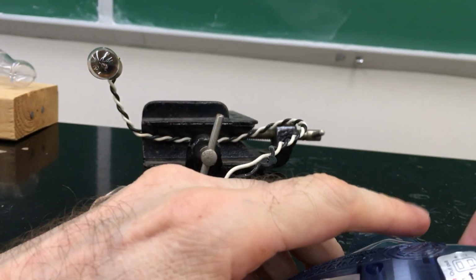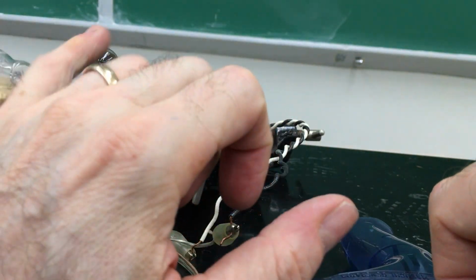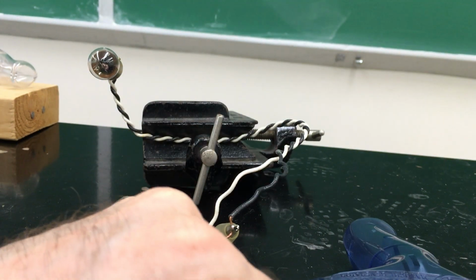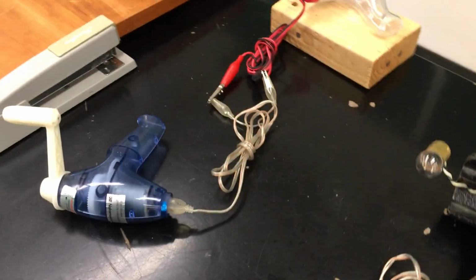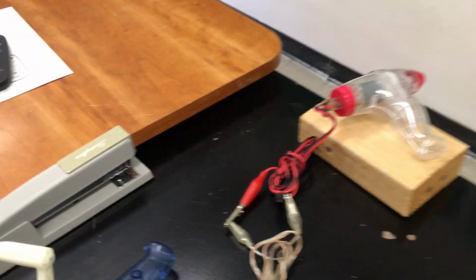And when I stop cranking, energy no longer flows, and so I'm not creating light energy over here. All right, that's all well and good. I can turn mechanical energy into electrical energy.